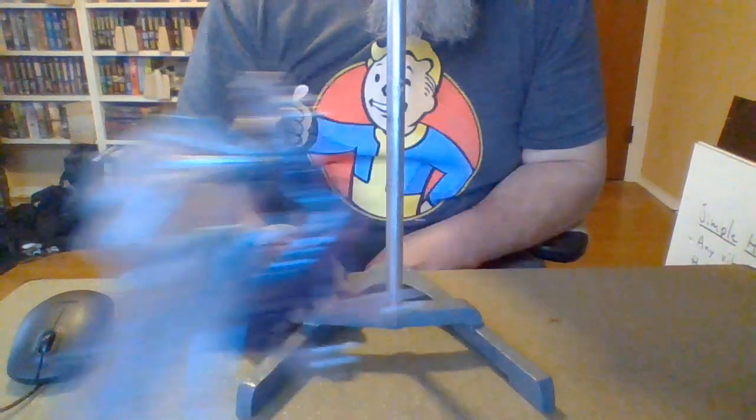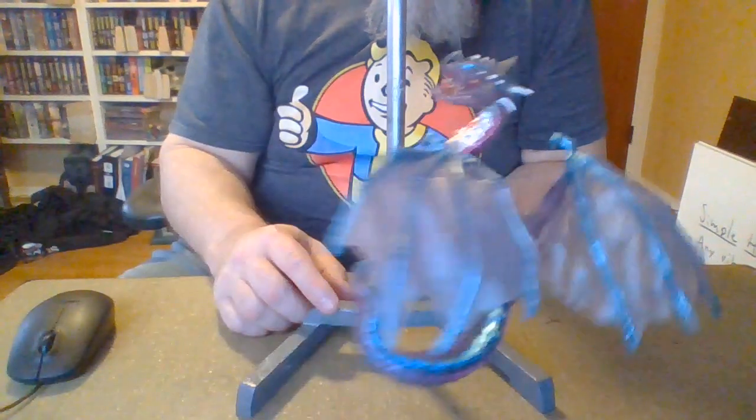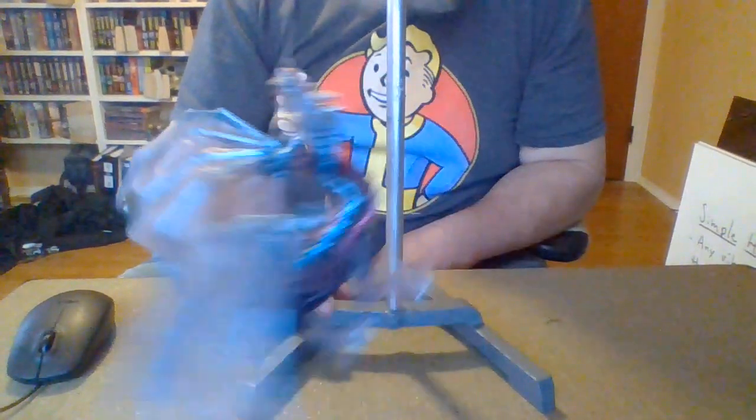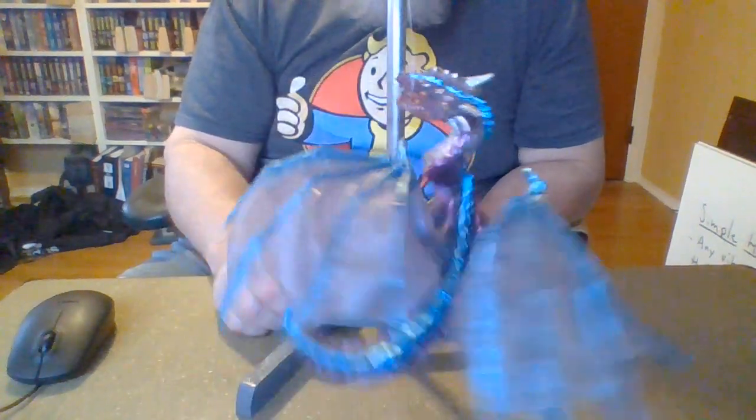If I let the dragon go, the dragon is going to move back and forth with some sort of periodic motion. Now, its interaction with the air and its surroundings turn that into complex harmonic motion, okay?